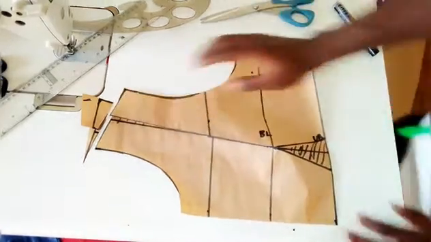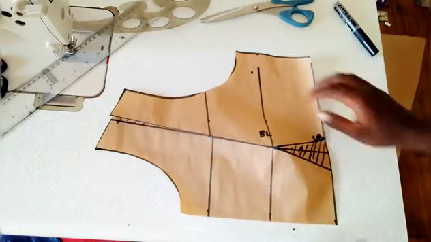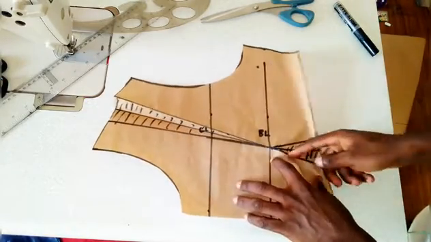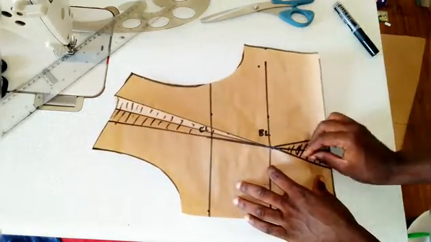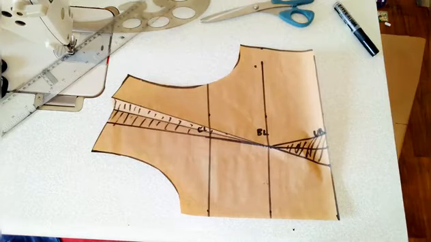This is the final work. This is the final look of the work. You can open it and see. Once you open it, it will be flat. Then once we close the dart, like after sewing, it will create space for the bust.